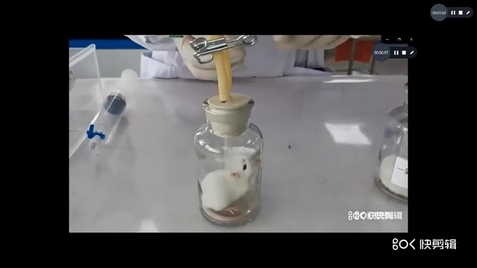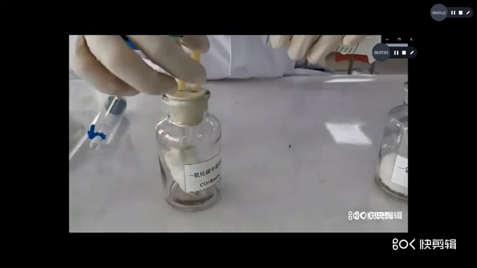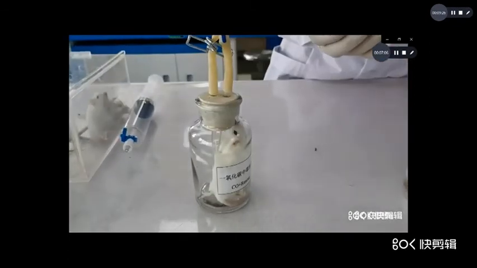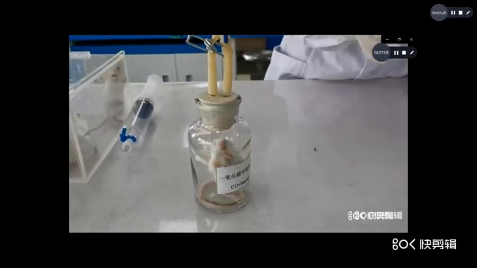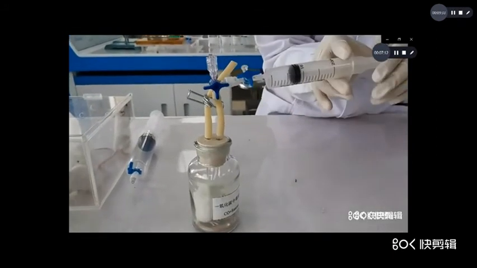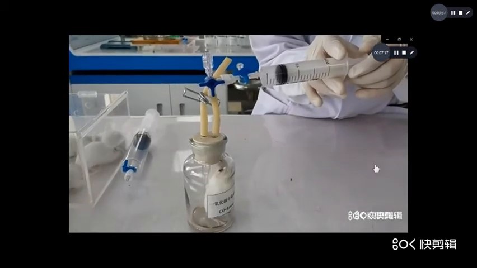Now the same. Inject about 5 milliliters of carbon monoxide.